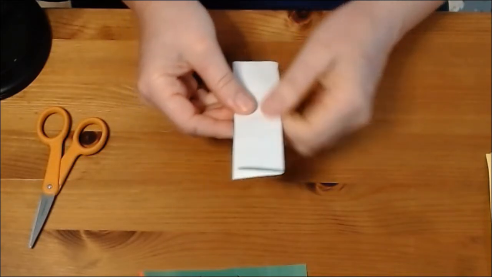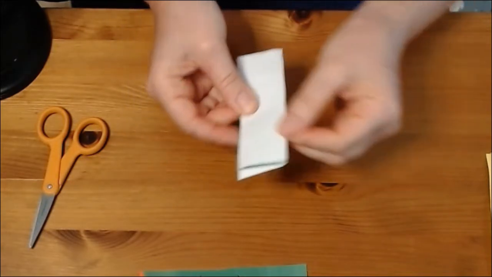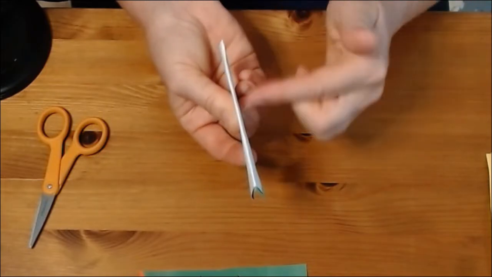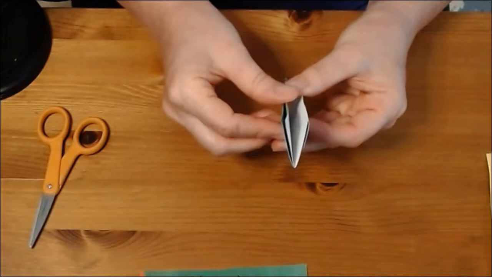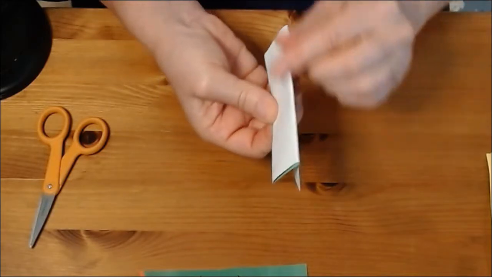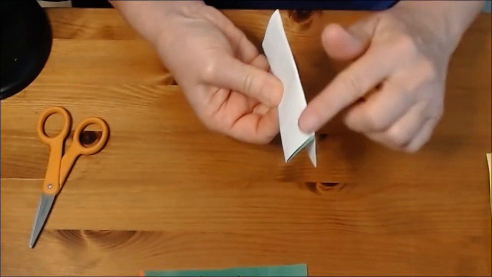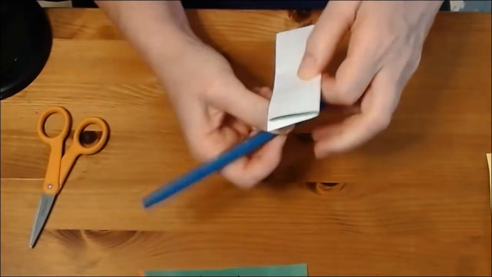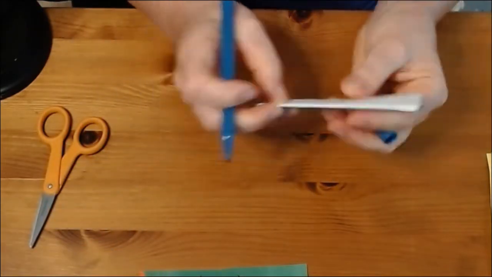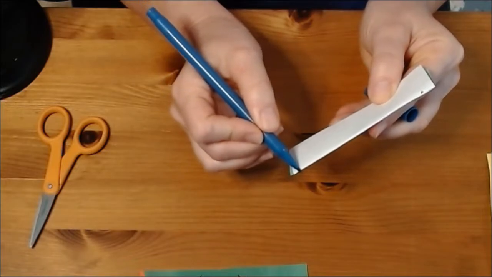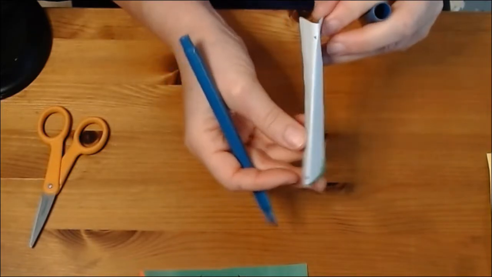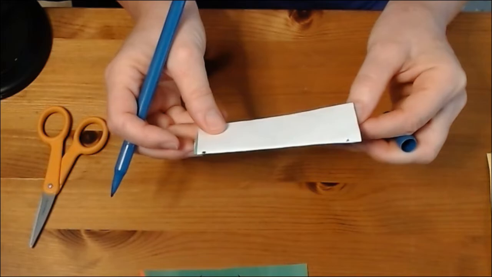And then I have to find the folded side that has no open papers coming up. This side has some open papers. So I want to find the one that's just a fold. That's where I'm going to stop and start my line. So I'm actually just going to put a dot on the top and bottom of the folded side. Where it's just folded, there's a dot.